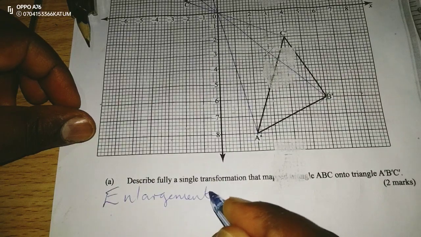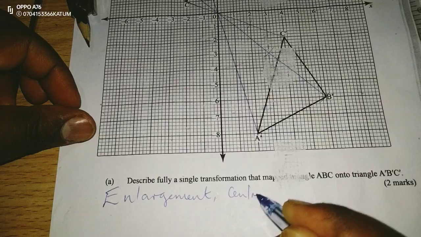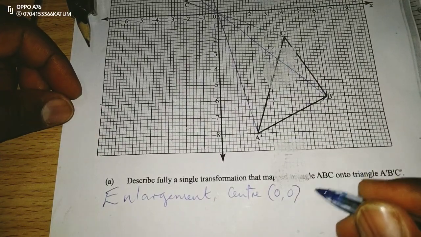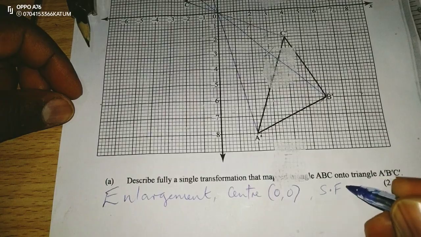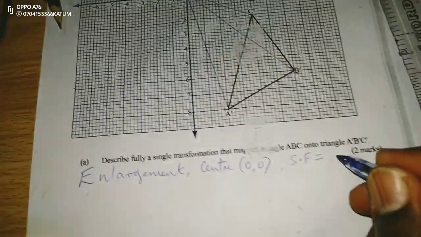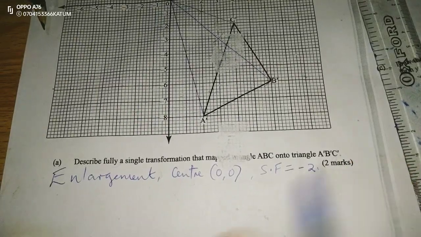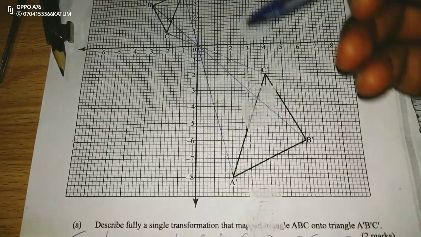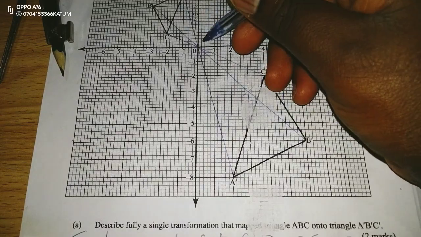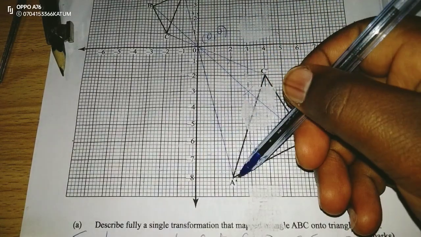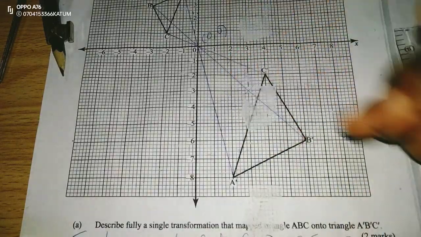Now, an enlargement has a center. So the center of enlargement is the origin (0, 0). And the other thing is the scale factor of enlargement, which is -2, in that from the center of enlargement, A and A' are on opposite sides.